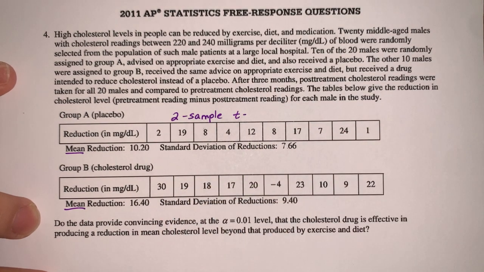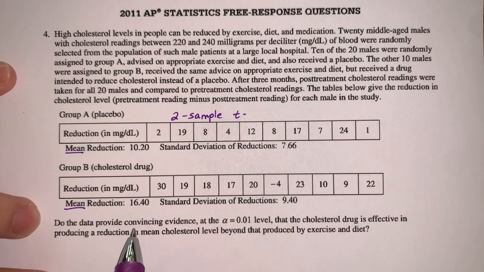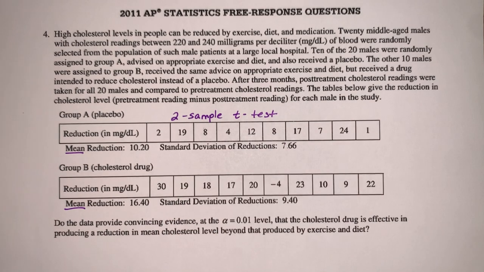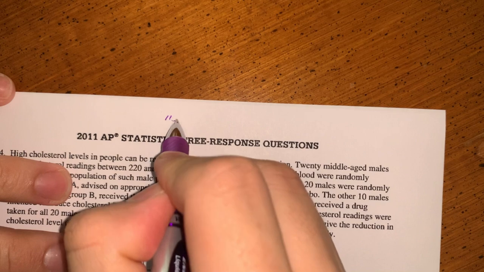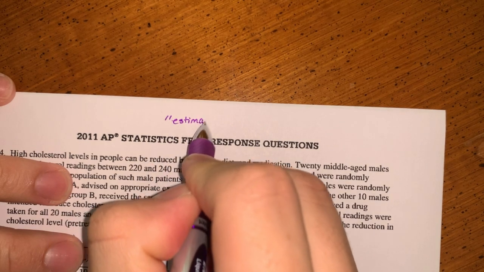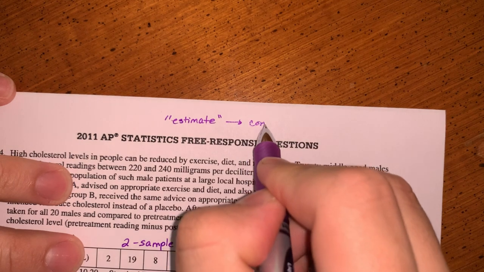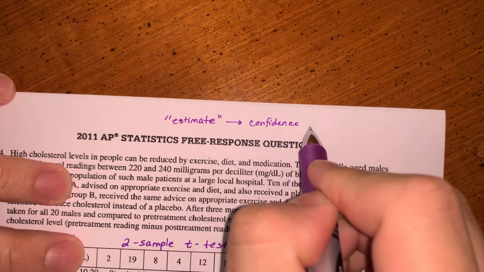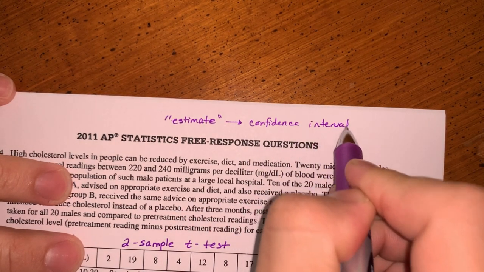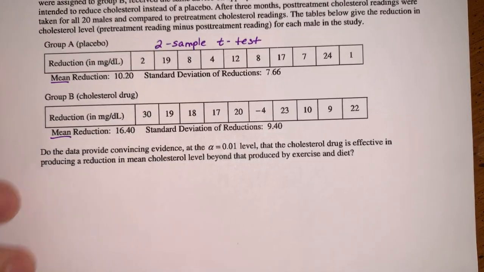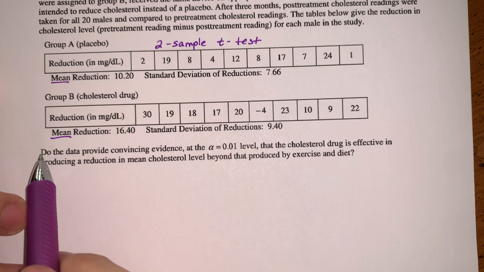Is it an interval or is it a test? Do the data provide convincing evidence? That's the language that they always use for tests. Usually if you ever see the word estimate, or if they give you a confidence level, that usually means that you're doing a confidence interval. So just a little tip for future problems when you read them. Okay, so let's go look at this.